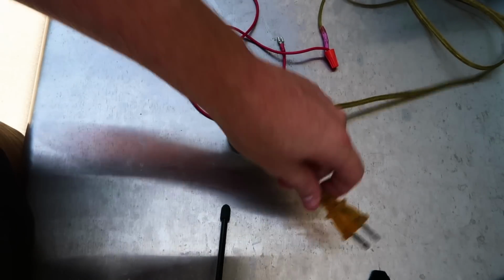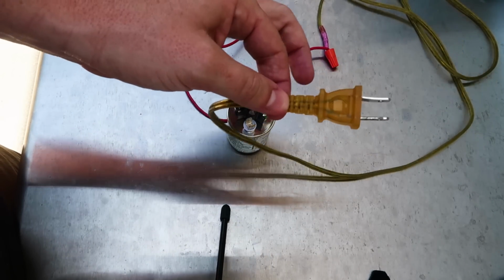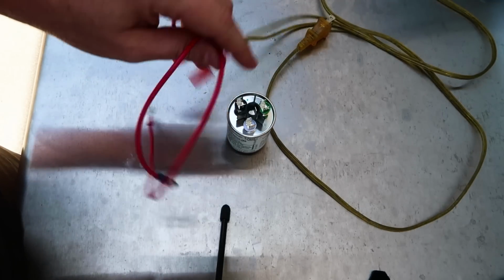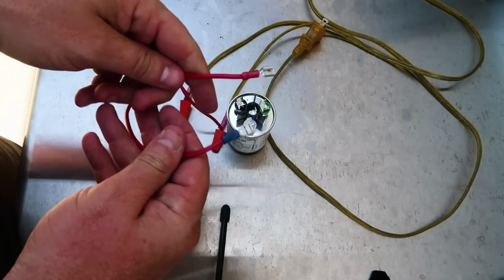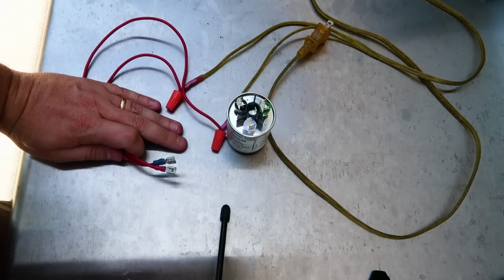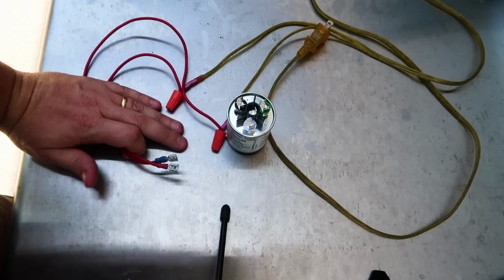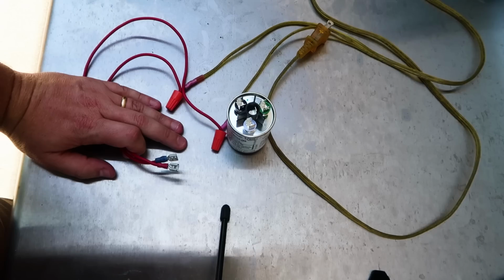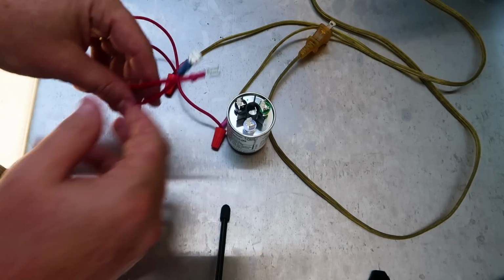But let me ask you a question. If I take this plug and I plug this into a 120 volt source and I connect it to this capacitor, what's going to happen? Well, some guys think, I've asked a few, and some think it'll do nothing. Some think that it will be a direct short. And so let's show exactly what happens when you connect it in that way.